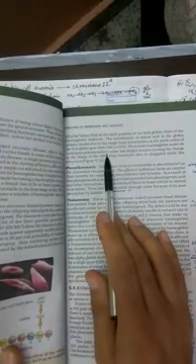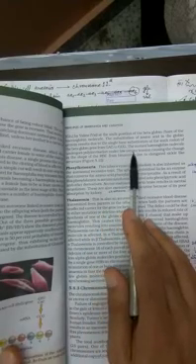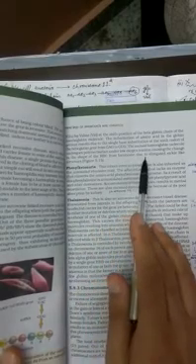The mutant hemoglobin molecule undergoes polymerization. So this is the answer to why the shape changes. It undergoes polymerization under low oxygen tension, causing the RBC to change shape from a biconcave disc to an elongated sickle-like structure. So NCERT has given this explanation here.